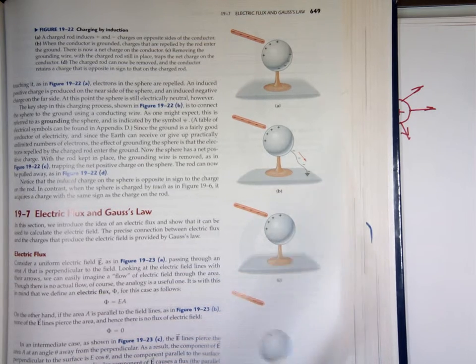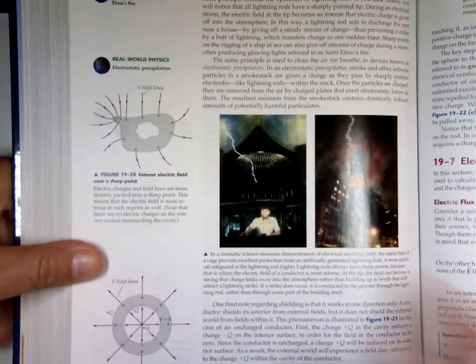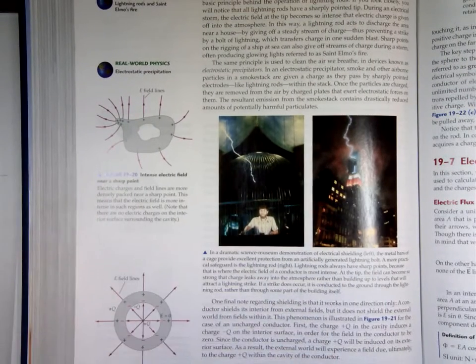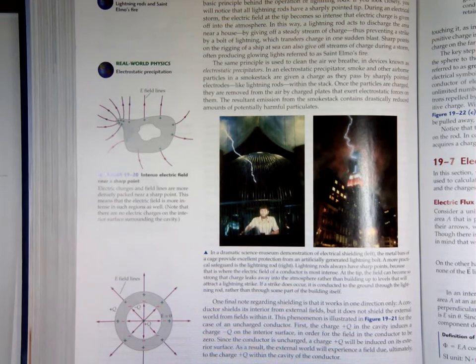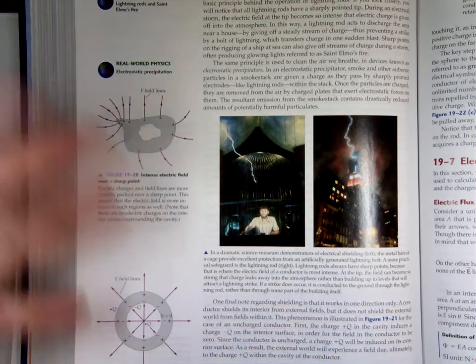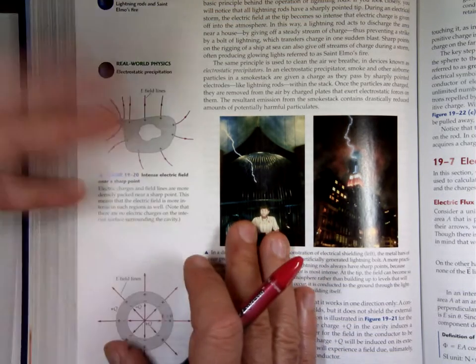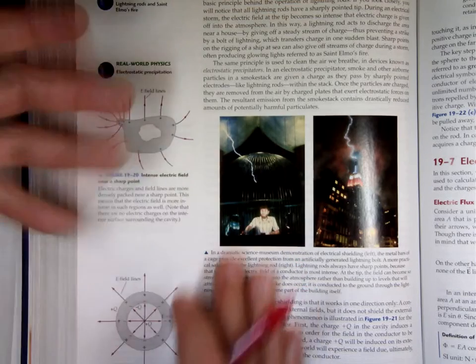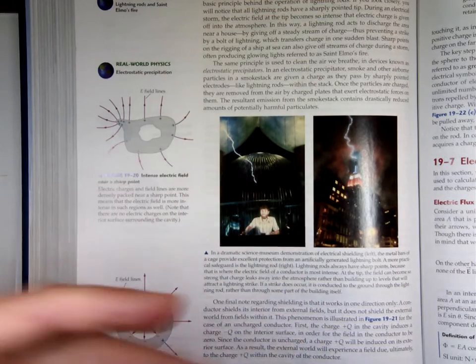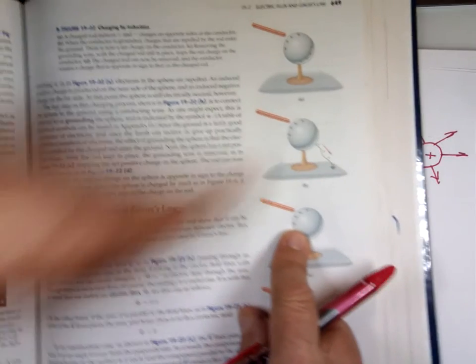I talked about the Science Museum in Boston. This is the experiment they do. They have somebody inside that cage, and you see the lightning, you hear the lightning, and that person is actually touching the metal. And people go like, why isn't he getting zapped? Again, the reason is that same charges want to be as far as possible from each other.